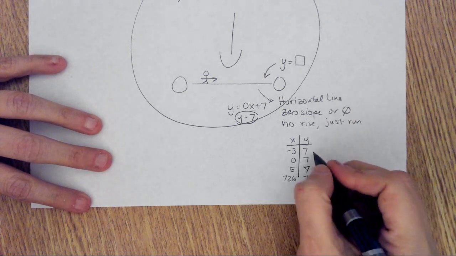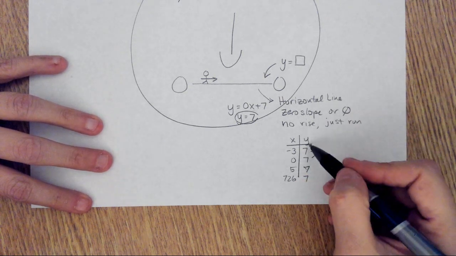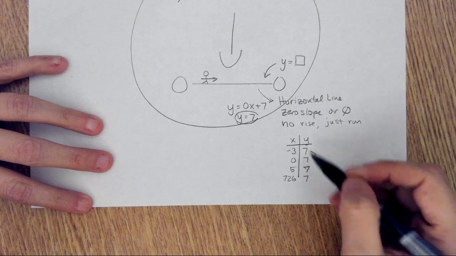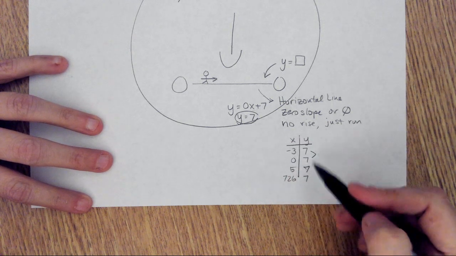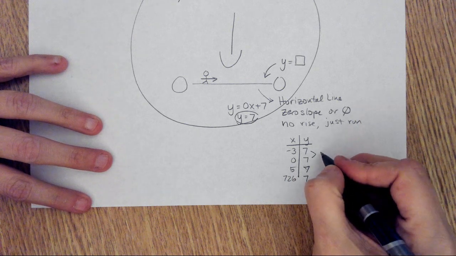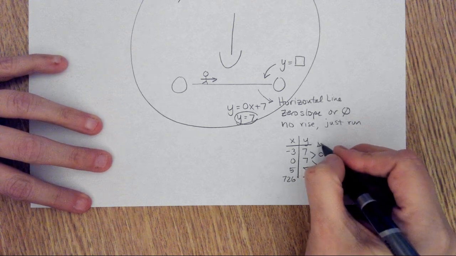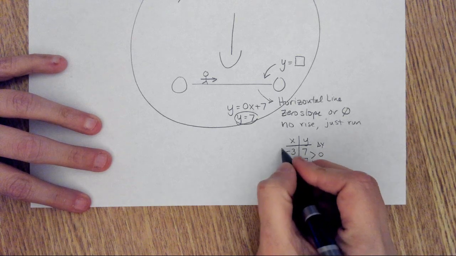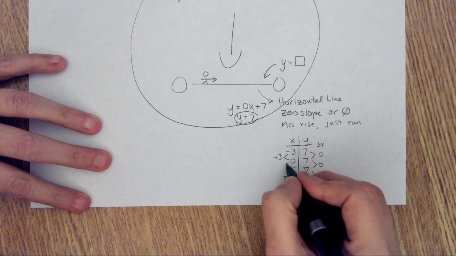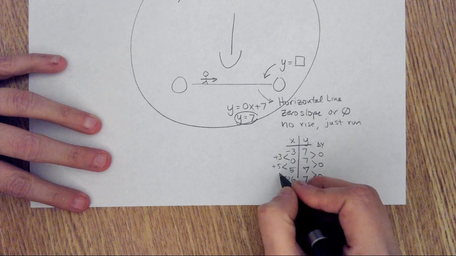And when I actually look at my rise over run here, first of all, I see all 7s. That's my first clue that I have a y equals equation, because all the y's are the same. But if I look, I'm not changing at all. My delta y has no change. My delta x is changing, and the values don't even have to be the same.